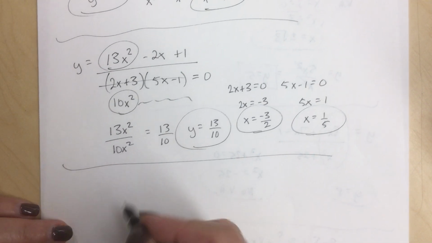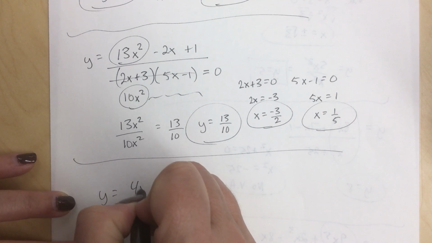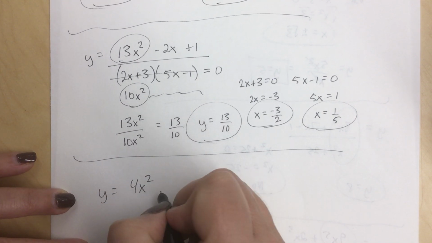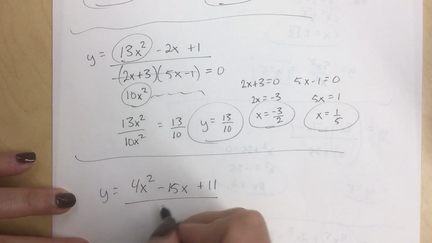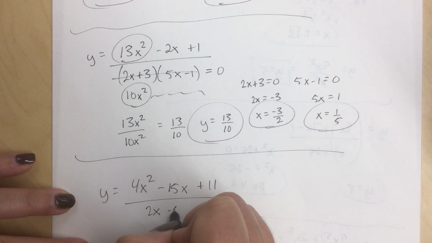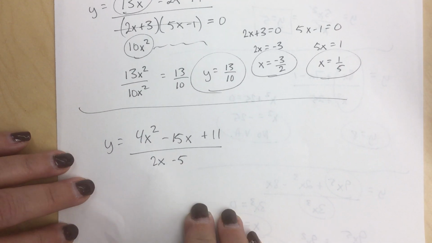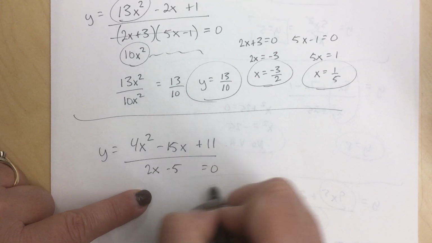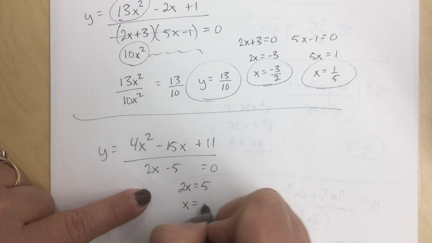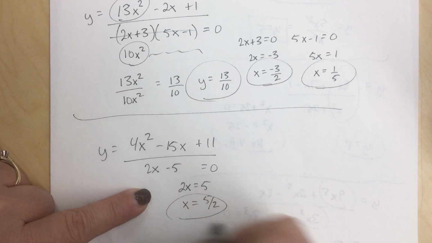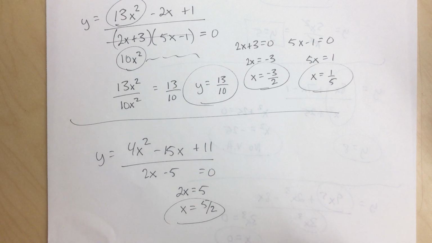So let's do 4x squared minus 15x plus 11 all over 2x minus 5. Okay, so if you look at the denominator, set it equal to 0, add 5 to both sides, you get 2x equals 5, divide by 2, x equals 5 halves. That is your vertical asymptote.